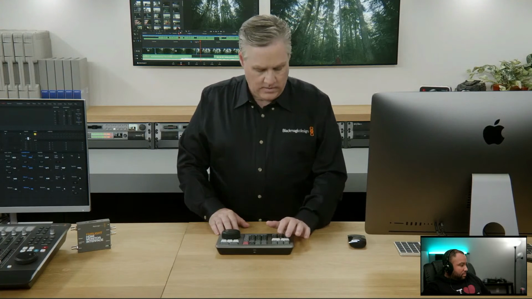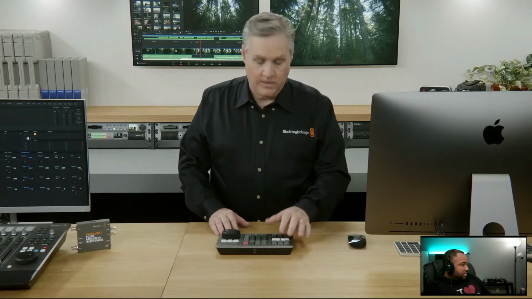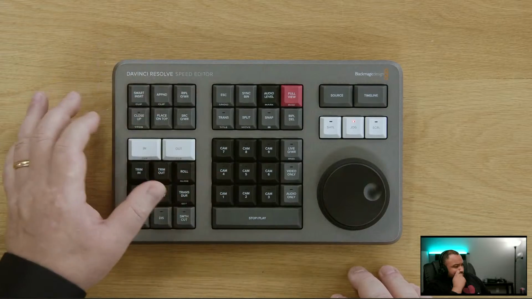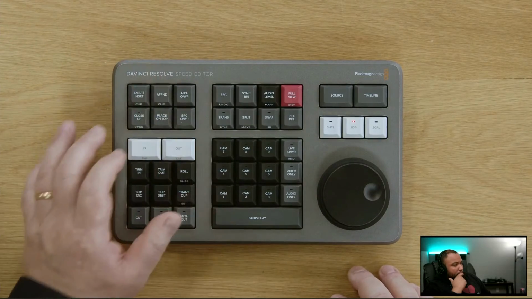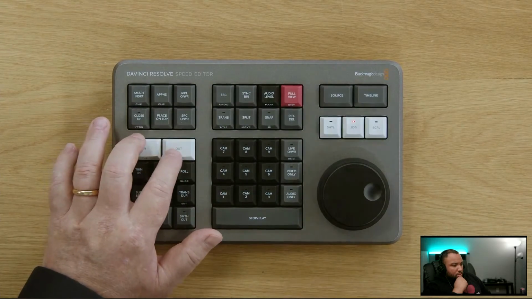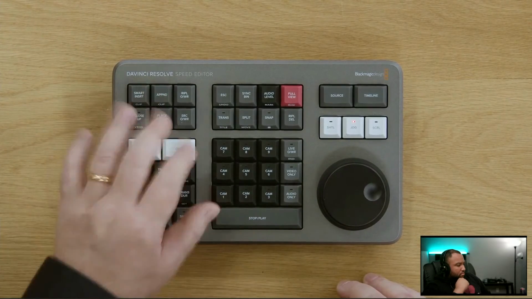Now there's really large in and out buttons. Before I mention that, I forgot about the editing functions. The editing functions are up here, and this is where you do your smart insert, append, ripple, overwrite, close up, place on top, and source overwrite buttons. And you've got your big in and out buttons here. You can find them by feel. There's a slight gap in here so you can find them.